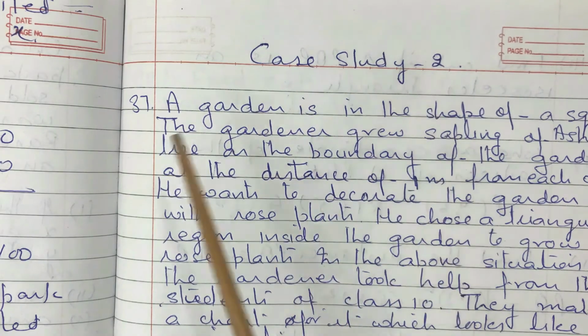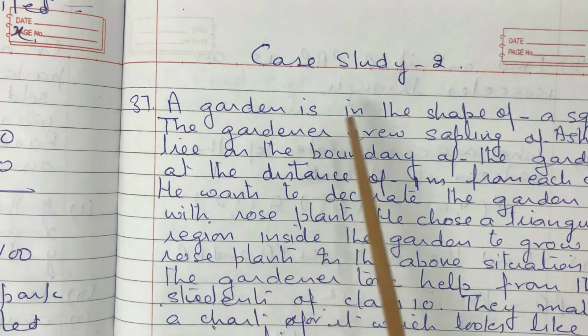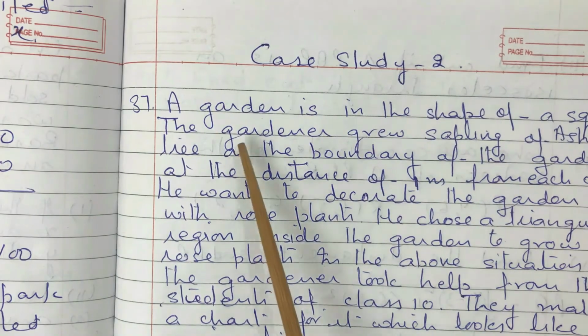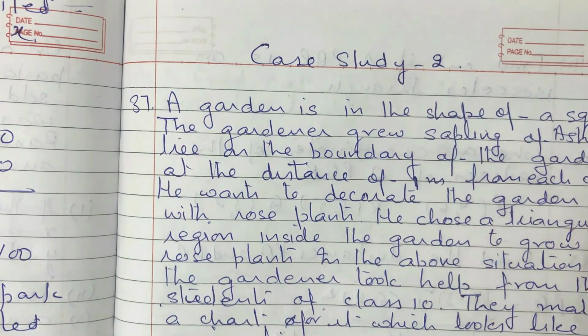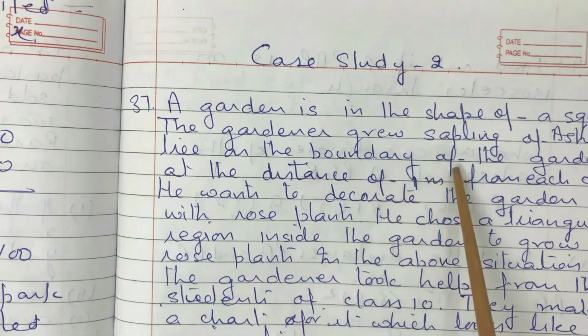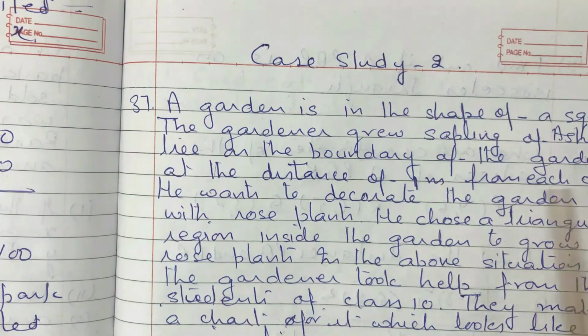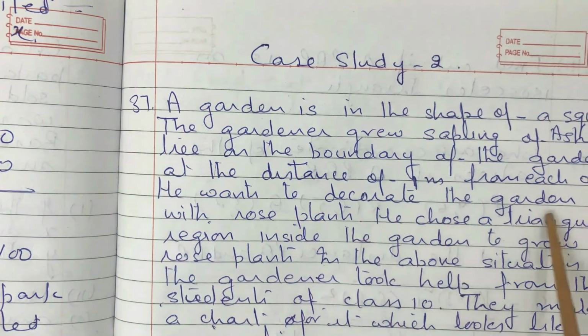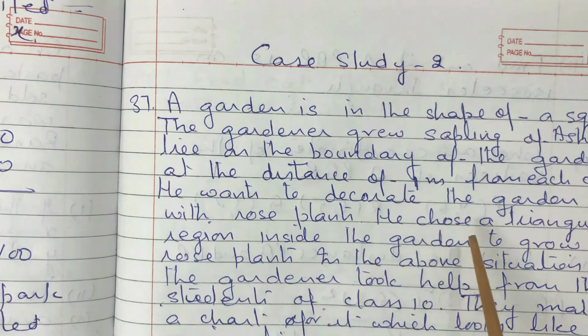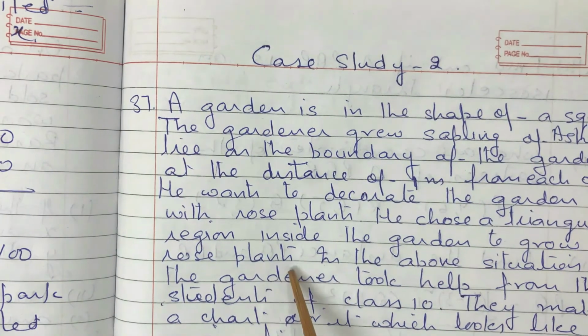Now case study 2, 37th question. A garden is in the shape of a square. The gardener grew sapling of Ashoka tree on the boundary of the garden at the distance of 1 meter from each other. He wants to decorate the garden with rose plants. He chose a triangular region inside the garden to grow rose plants.